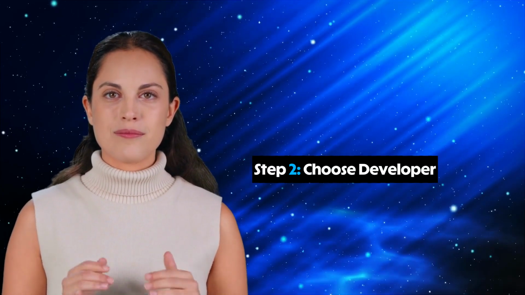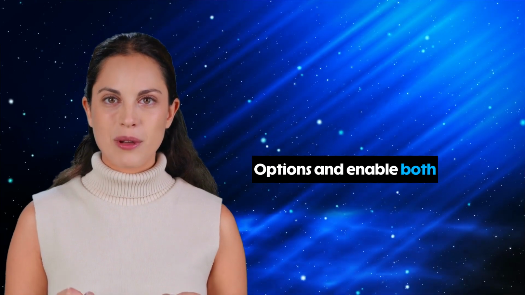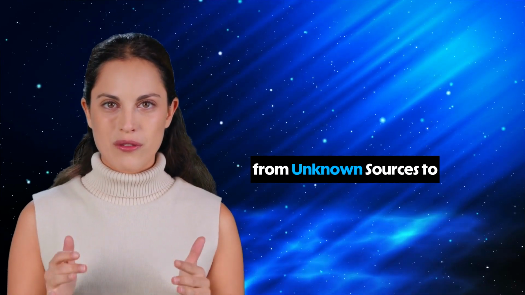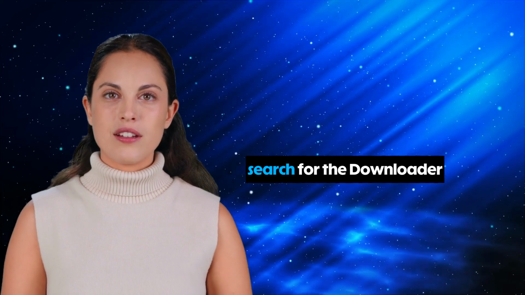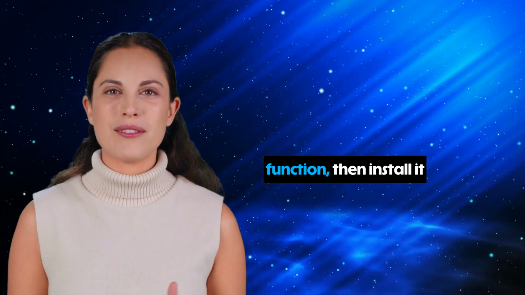Step 2. Choose developer options and enable both ADB debugging and apps from unknown sources to allow third-party app installations. Step 3. Return to the home screen and search for the downloader app using the search function, then install it from the Amazon App Store.